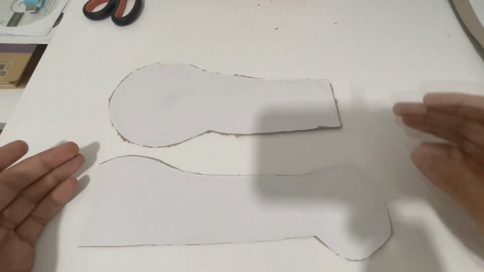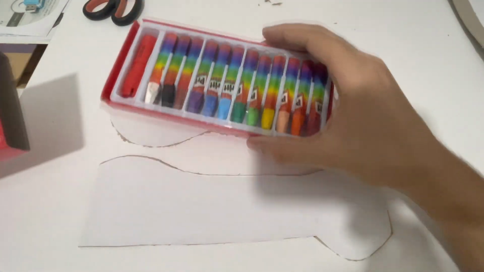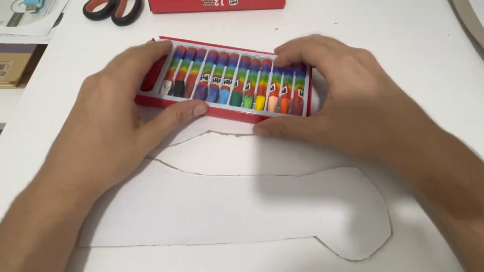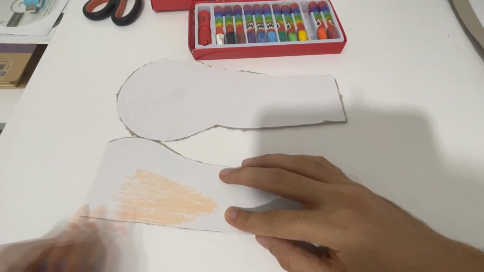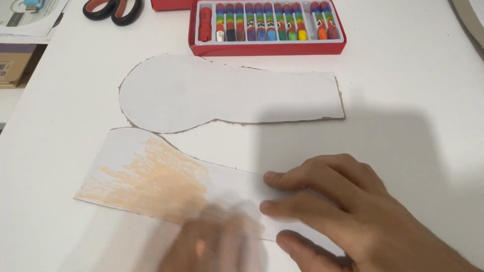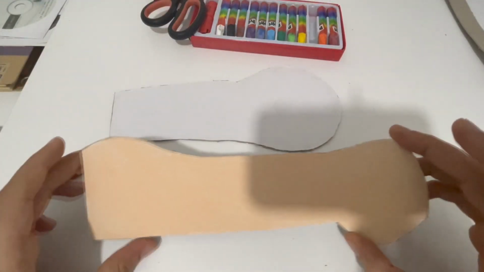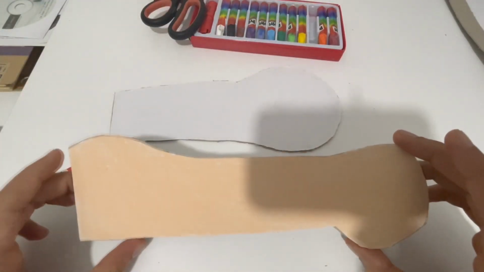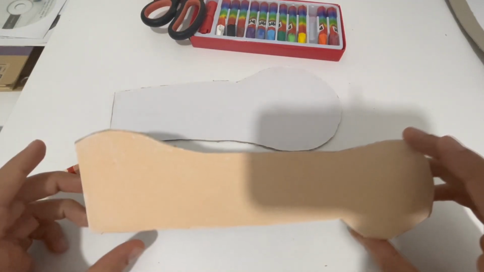So I will take my color, and by the way, I will also use crayons. Yes, my dear friend, we have successfully painted our first part of our arm. So now let's do this operation for the second one.